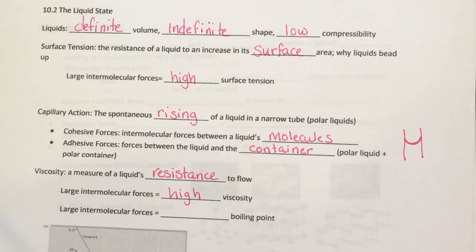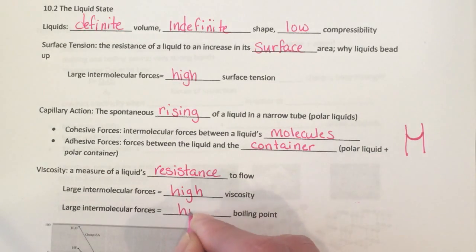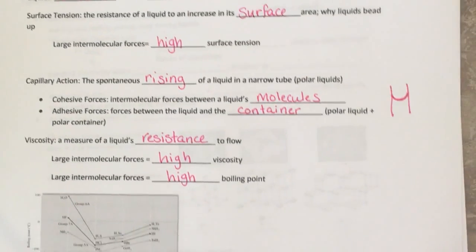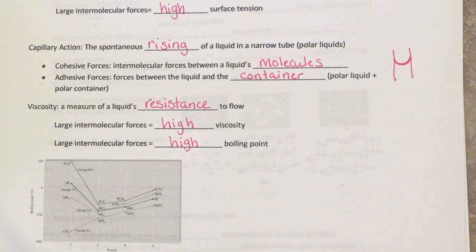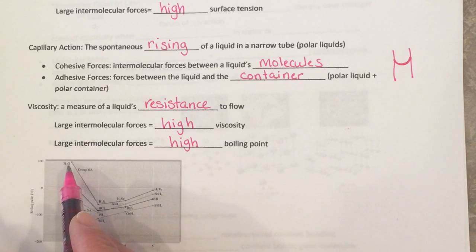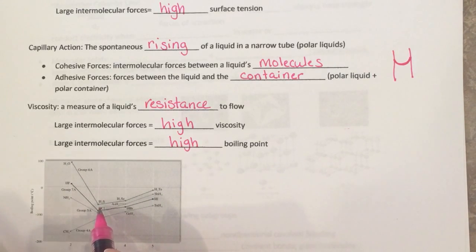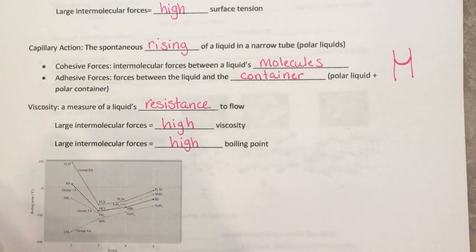Now, intermolecular forces don't just affect viscosity and surface tension, they also affect boiling point. The bigger the intermolecular forces, the higher the boiling point. Now we've got this table below, and if we look at these molecules, H2O and H2S are basically the same shape of molecule. Sulfur is actually a bigger atom than oxygen, but H2O has a much, much, much higher boiling point than H2S.